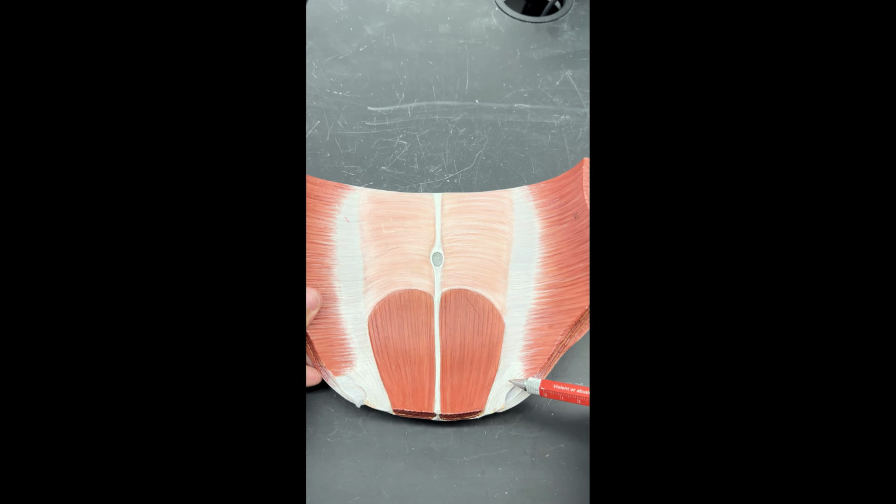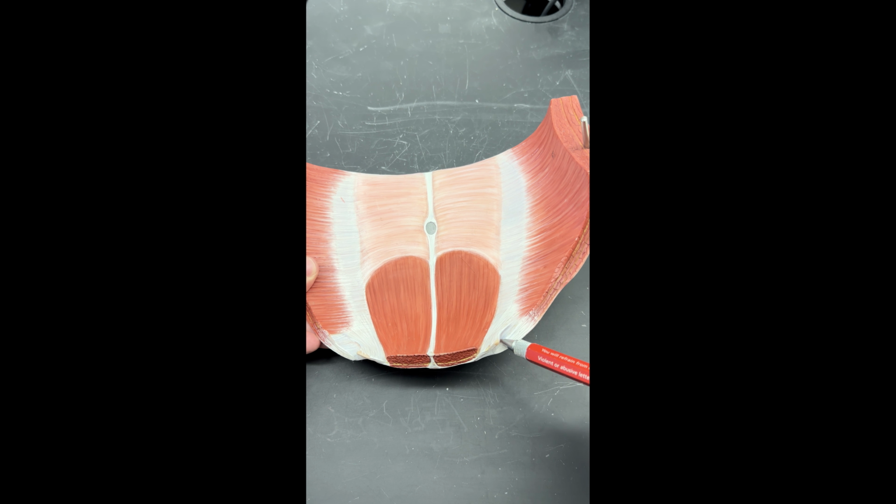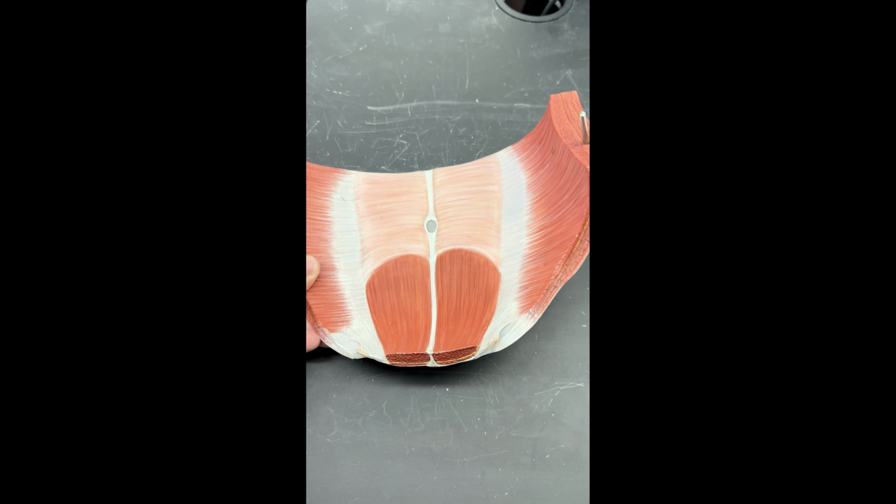And down here, we can see the layers of the aponeuroses coming together and forming a structure. This is the inguinal canal formed from the structures of the inguinal ligament.